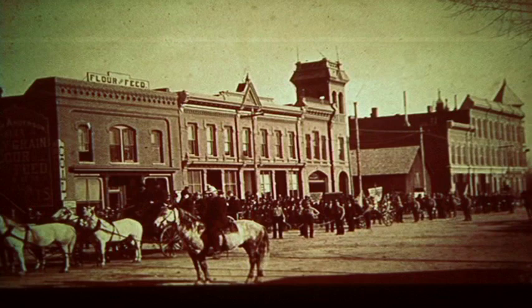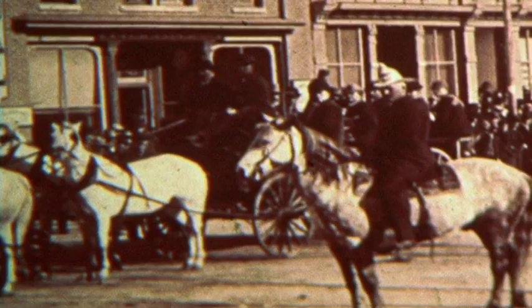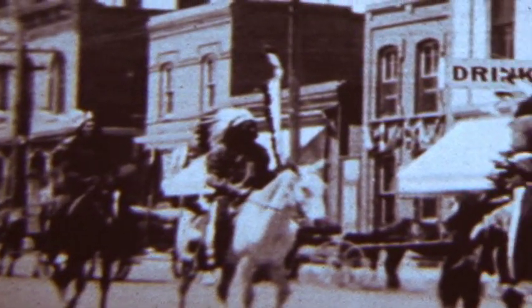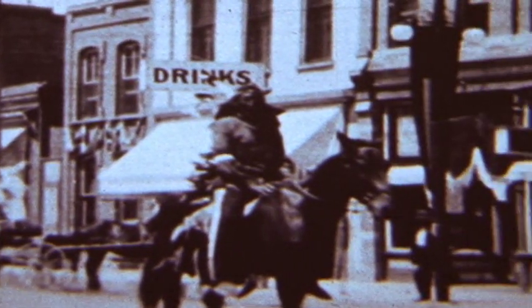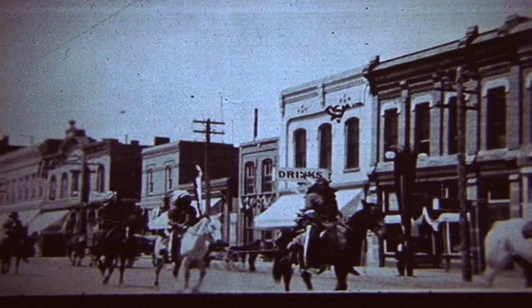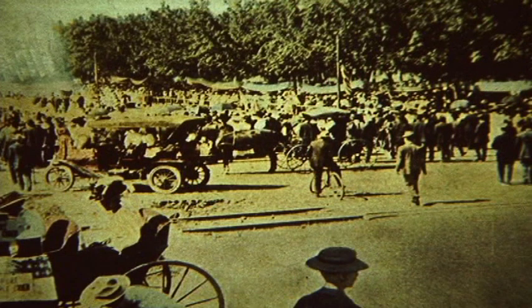I think this was like an Elks convention parade sometime in the late 1800s. And in 1914, they celebrated the 50th anniversary of the founding of the fort. 1914 was the semi-centennial of the town. So here's a part of the semi-centennial parade on Linden Street. And there's quite a gathering.